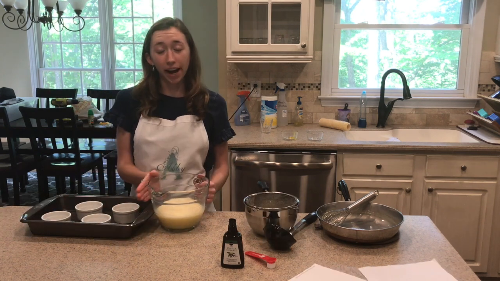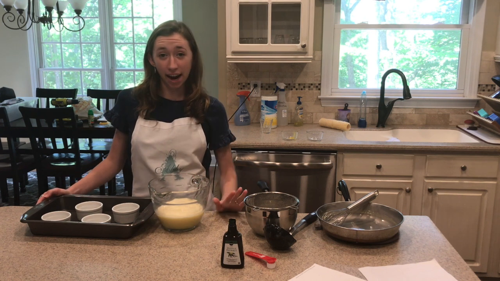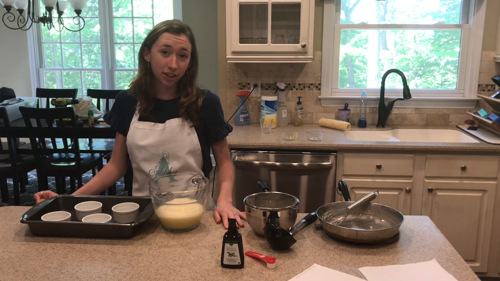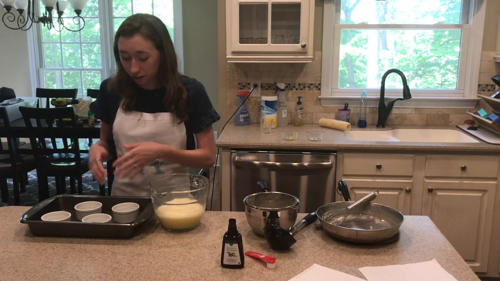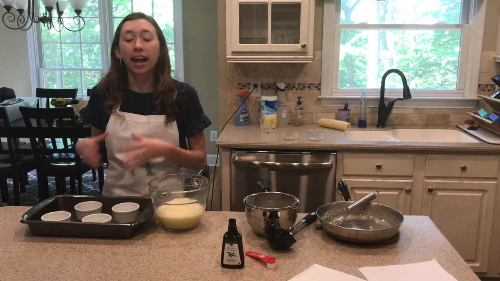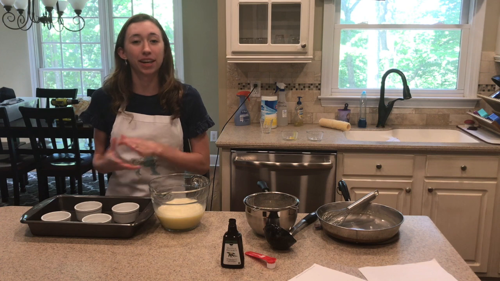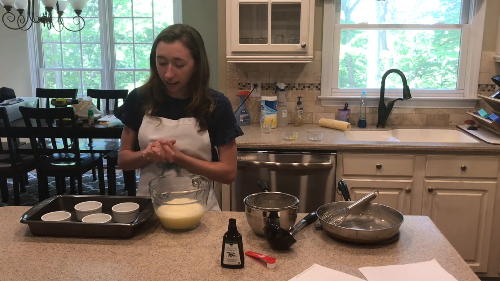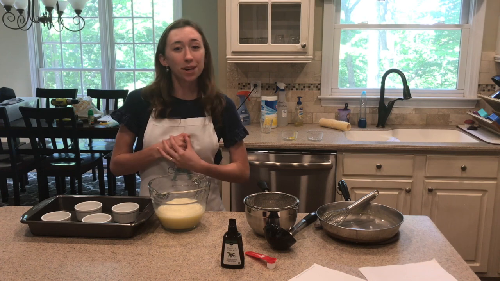Now I'm going to divide up this custard into the 4 ramekins I already set up. Now, while I was preparing the egg mixture, I set up a pot of boiling water on the stove. This is going to surround the ramekins and almost act like a water bath while these are cooking in the oven. After we do that, they're going to cook in the oven about 38 minutes, and then we'll check them at that time.